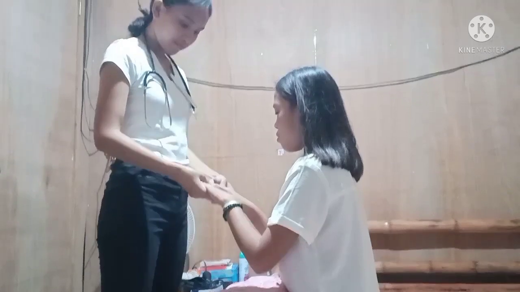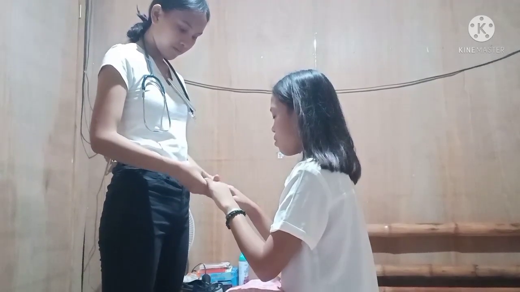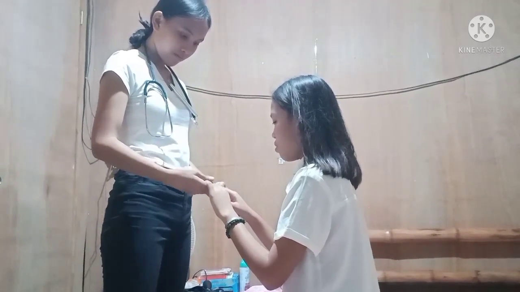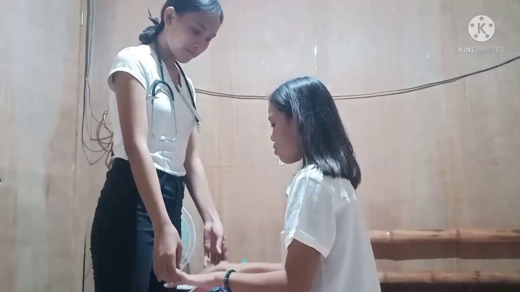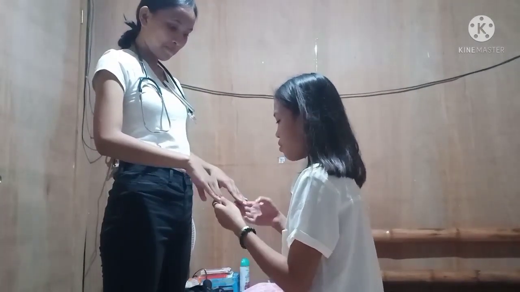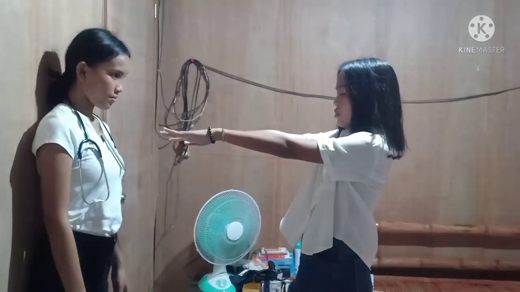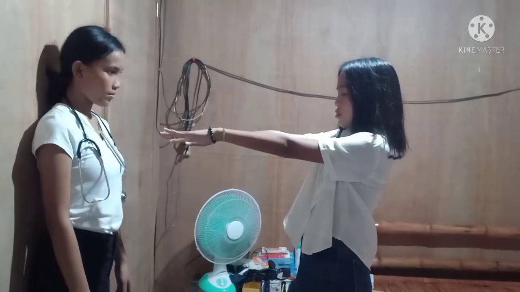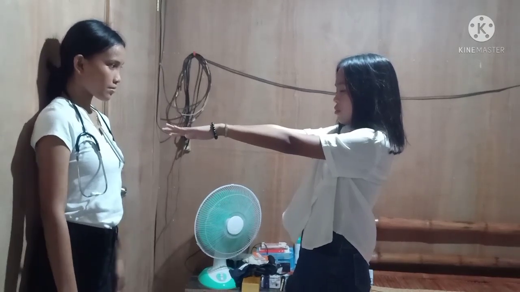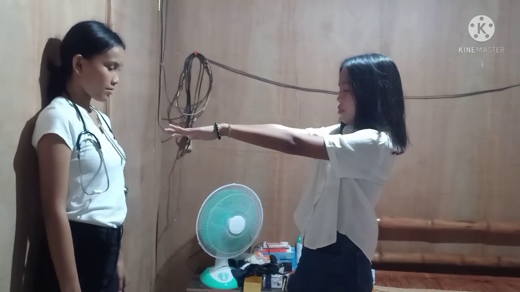And inspect the hands and fingernails for color, they should be pink. Have the patient squeeze your fingers. Note the grip. And assess for arm drift by having the patient close their eyes and extend both arms for 10 seconds.